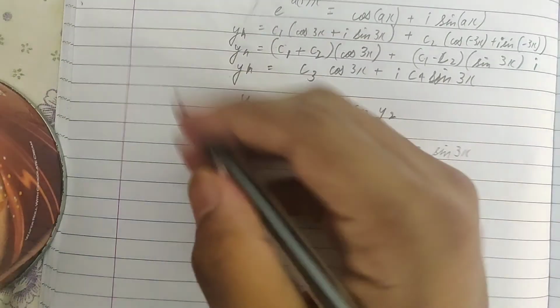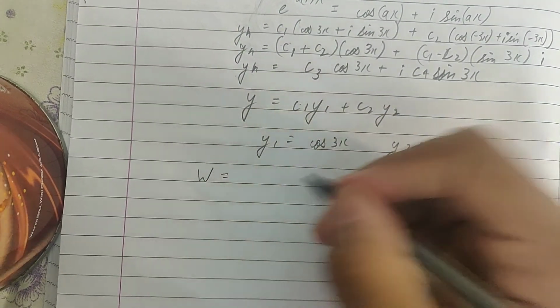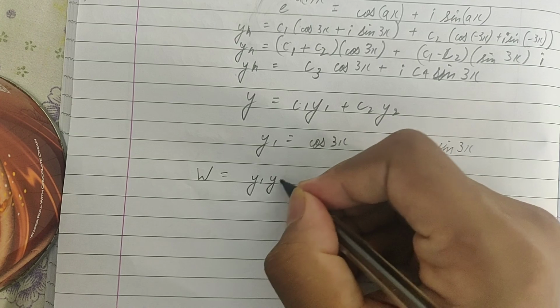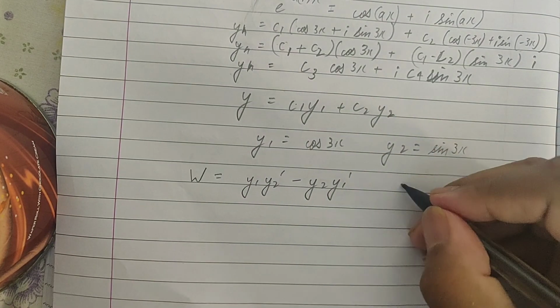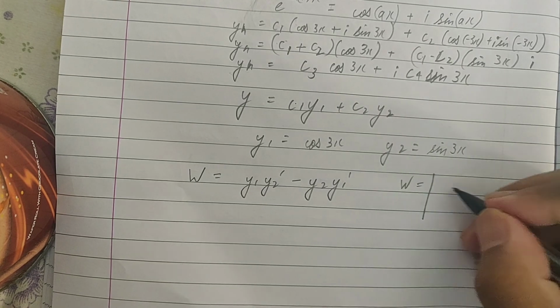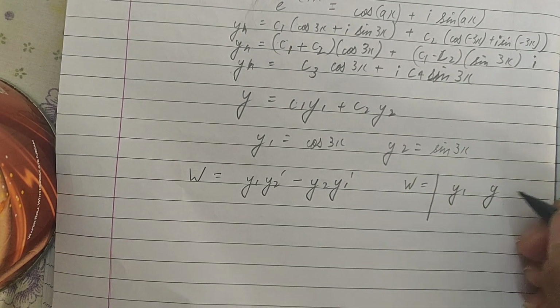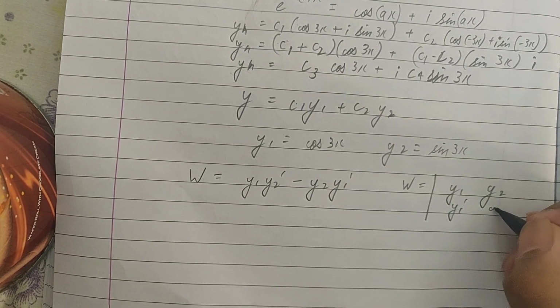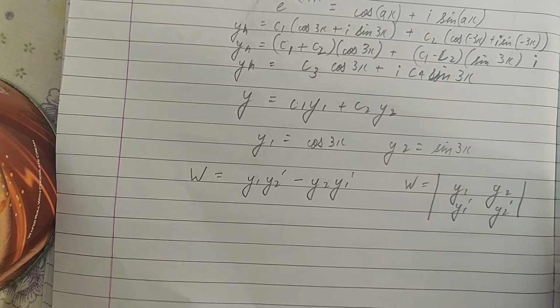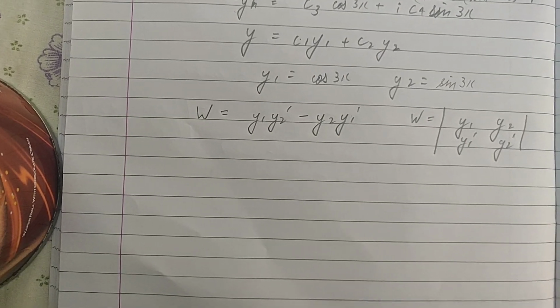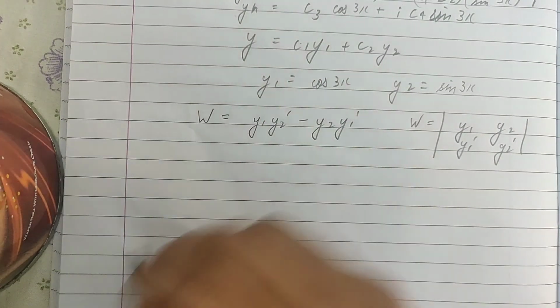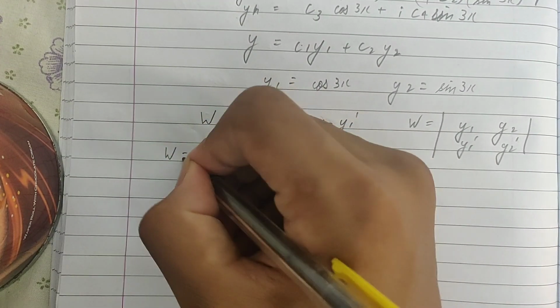The formula for the Wronskian is W is equal to y1 y2 dash minus y2 y1 dash. So it can be represented by the following determinant. So moving further, let's put in the values and find out the Wronskian.